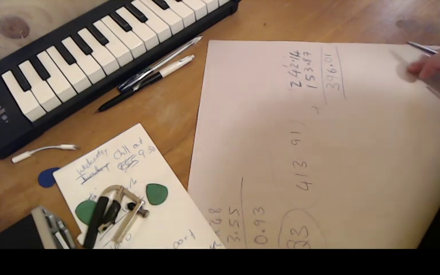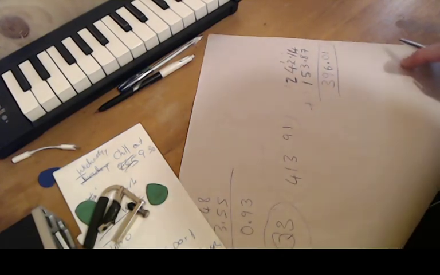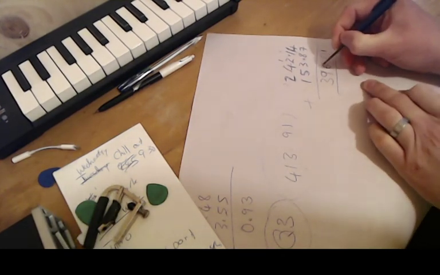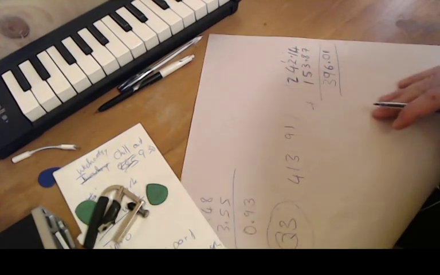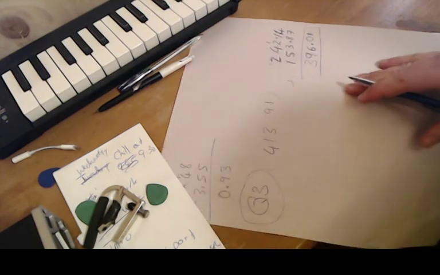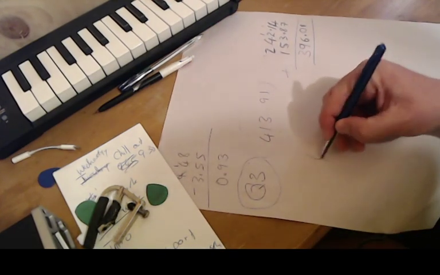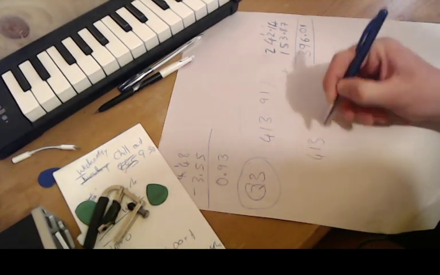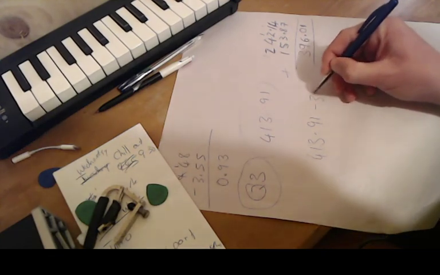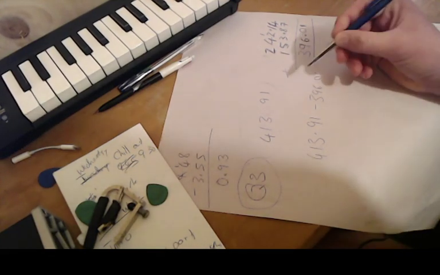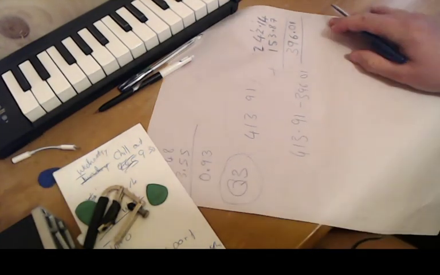Now the reason why I said this is the easier question in my view is because I've been using tidy numbers for a long time. So I'm going to show you how I use tidy numbers for this problem, which makes it super simple. 413.91 take away 396.01. That's what the question's supposed to be.